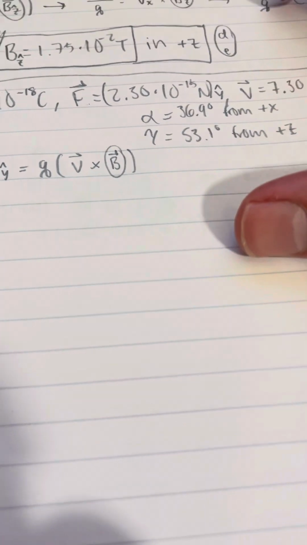Q times the cross product between V and B. And we're looking for the magnitude of the magnetic field. So we want to make sure we're using the correct bits of information here.